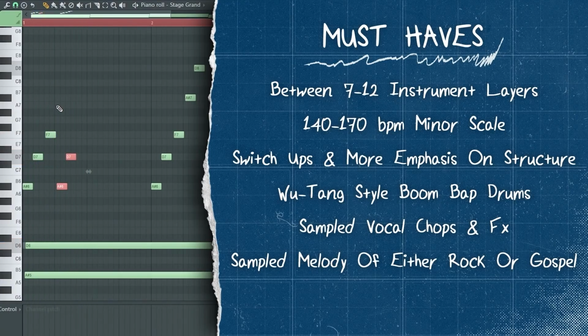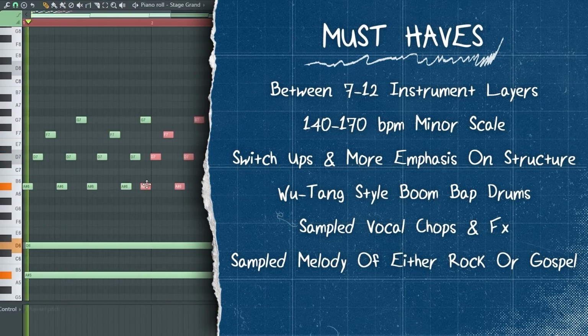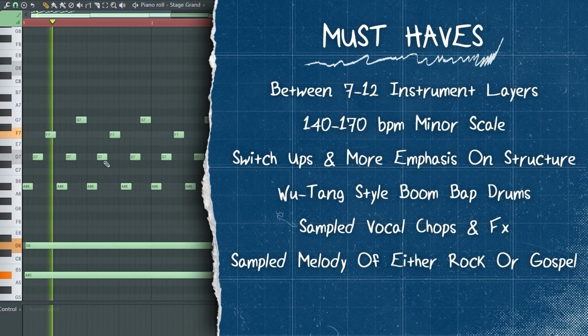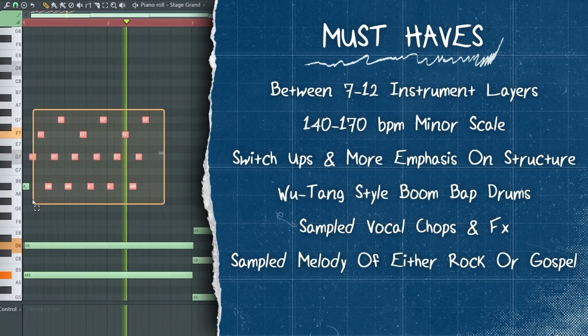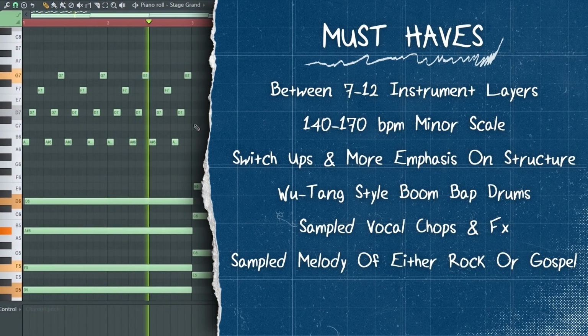For my beat, I was modelling it after the track Power, so I went with 150 BPM. Most of the songs on this album are around that tempo, ranging from 140 to 170 BPM. I recommend the minor scale if you're going for the more sad/dark vibes, but if you want something more upbeat, then use the major scale.